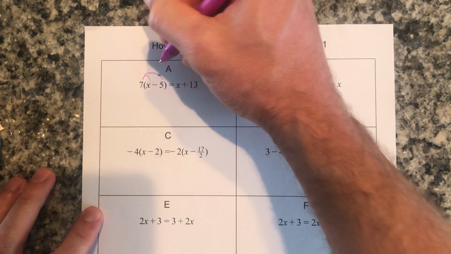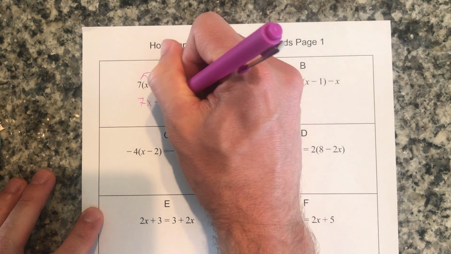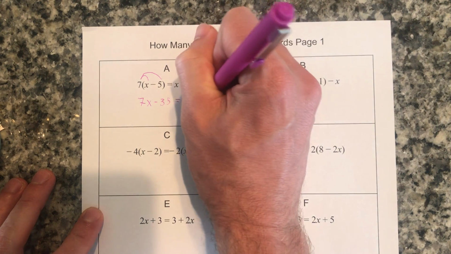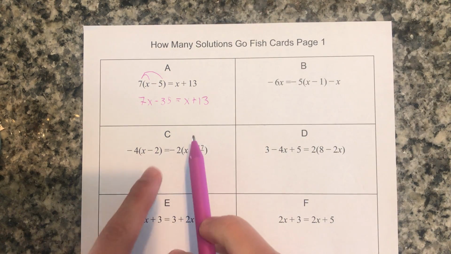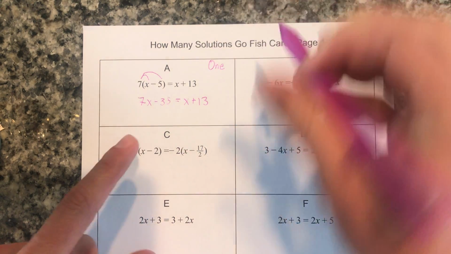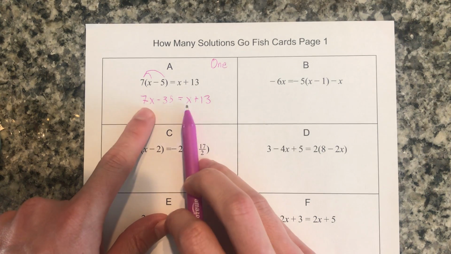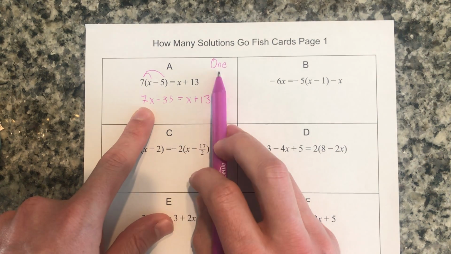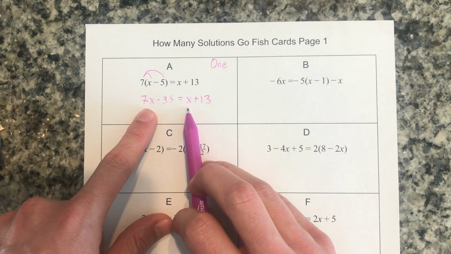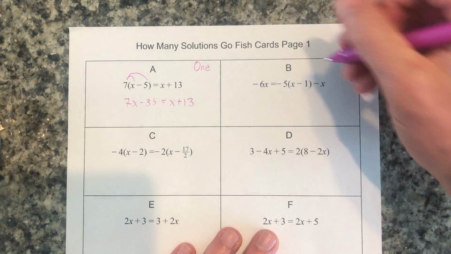So for card A, if I distribute that 7, it's 7x minus 35 equals x plus 13. Right away, I see that this is 1 solution, so I'm actually just going to put 1 up here. Because if you have variables on both sides and they're not the exact same variable, it's automatically 1 solution. So 7x and x are not the same, 1 solution.